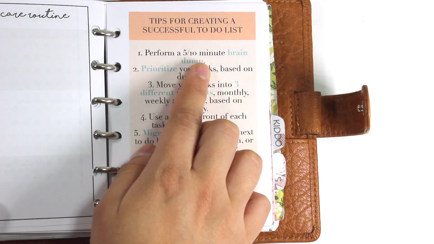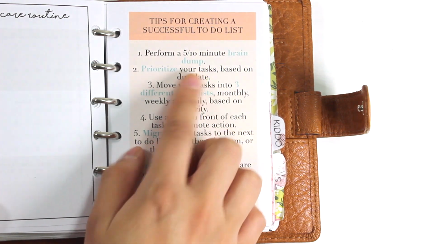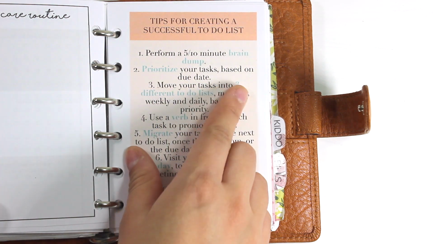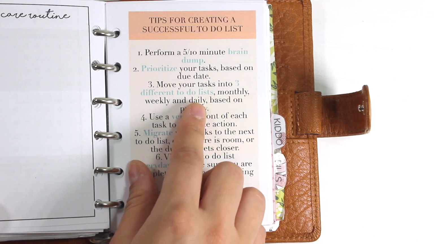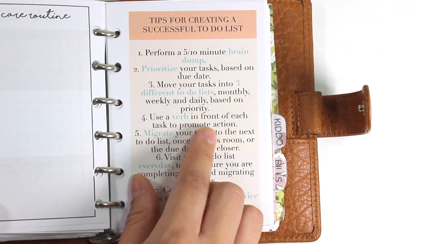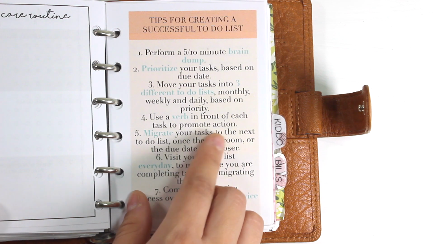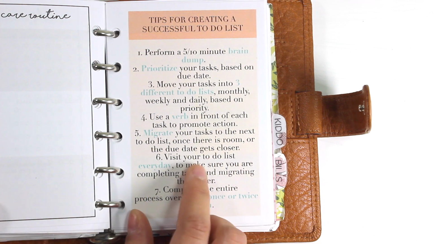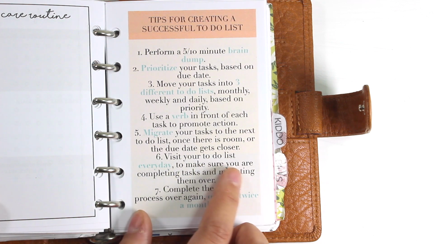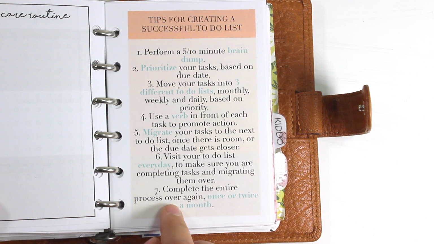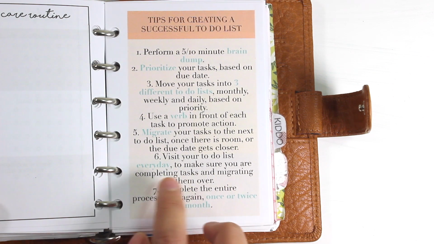The first one here says perform a 5 to 10 minute brain dump. Prioritize your tasks based on due date. Move your tasks into 3 different to-do lists, monthly, weekly, and daily based on priority. Use a verb in front of each task to promote action. Migrate your tasks to the next to-do list once there is room or the due date gets closer. Visit your to-do list every day to make sure you are completing tasks and migrating them over. Complete the entire process over again once or twice a month.